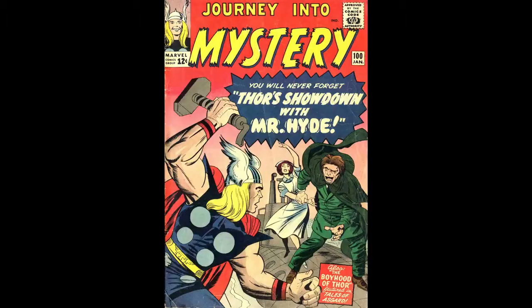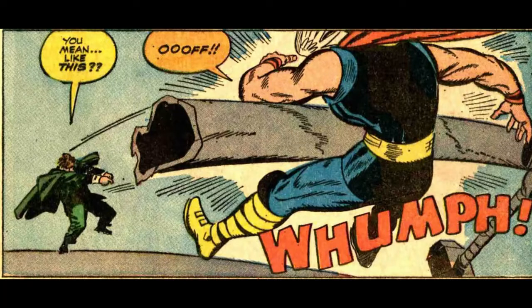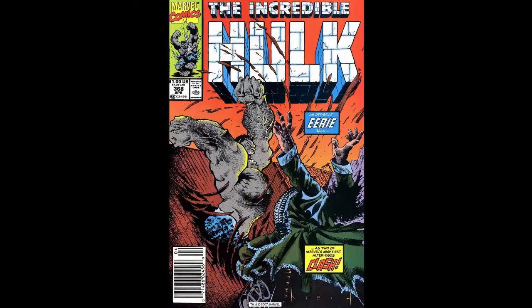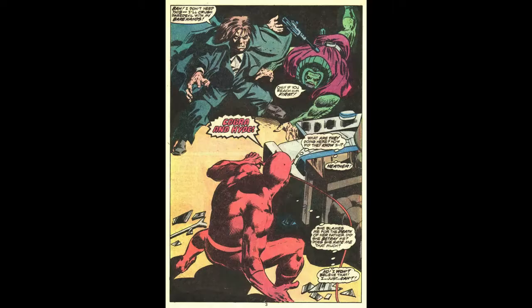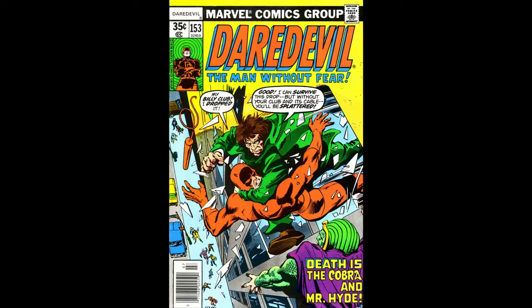His comic book persona appears way back in December of 1963 in Journey into Mystery, Volume 1, Issue number 99. He was created by the man himself, Stan Lee, and Don Heck, an illustrator at the time. Hyde was created originally as a foe for Thor to slug it out with, but over time he has been known to tussle with the likes of the Incredible Hulk, Amazing Spider-Man, and the Man Without Fear, Daredevil, making him a well-rounded adversary that can be used against many of Stan Lee's superheroes.